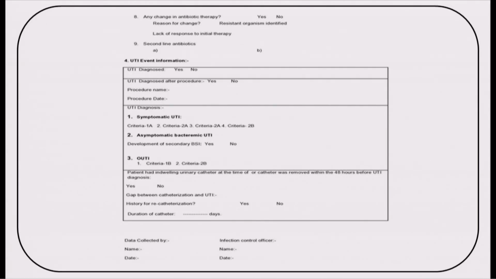The next slide is the continuation of the catheter associated study pro forma. Here again are the antibiotic history and the UTI event information and details. The diagnosis is as per the CDC guidelines, as I discussed just now: a colony count of 1 lakh CFU per ml, and if it is a pathogen, we can take it directly. If the colony count is between 10 to the power of 3 to 5, we are going to see the pus cells in the urine routine examination, and also do the gram stain. Similarly it goes on. Then the name of the infection control nurse who collected the data, and the infection control officer who scrutinized it.